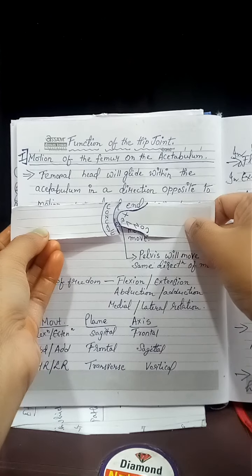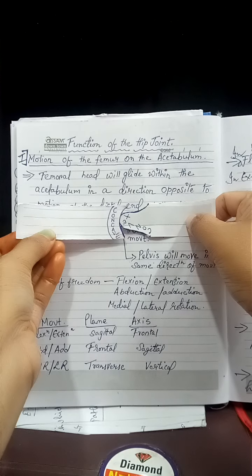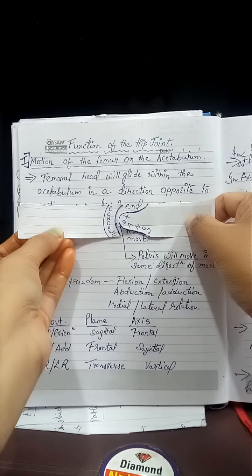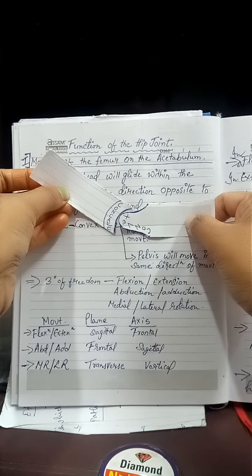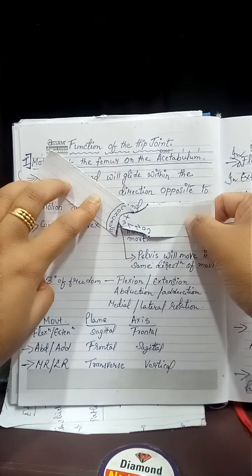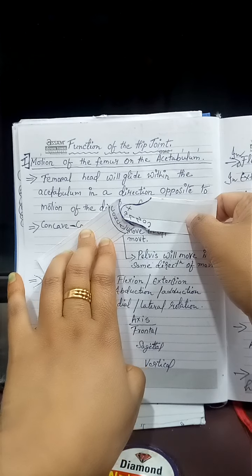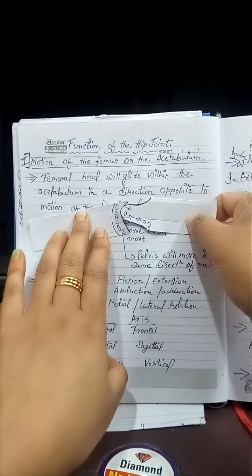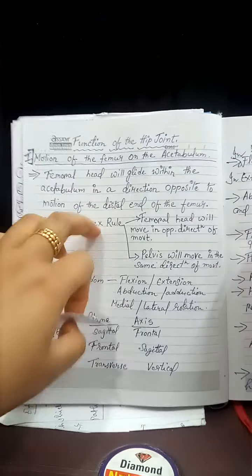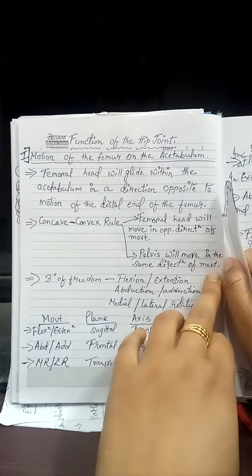When the femoral head is fixed, meaning the convex surface is fixed, what will happen when the concave surface moves? Suppose the acetabulum is moving upward, then the entire bone is moving upward. When it is moving downward, the entire bone is moving downward. So in whichever motion we do, the pelvis will move in the same direction as the movement.